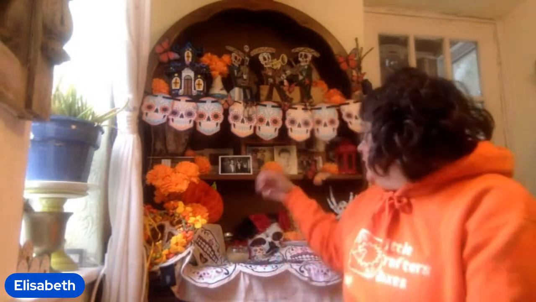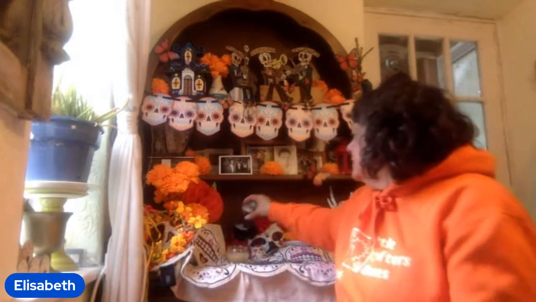Water. I put a glass of water out, but I also give them their favorite drink. So I will have things like, I already have one out, margaritas and different types of alcohol for my men. So that will all be out, and that's my water element.